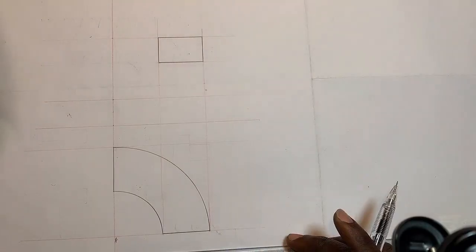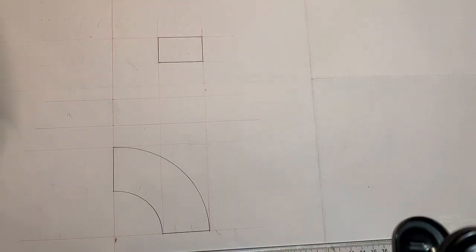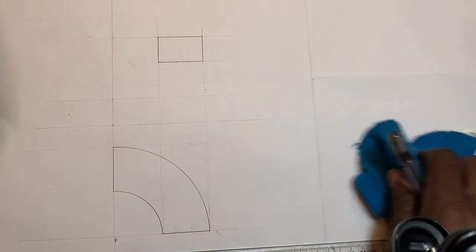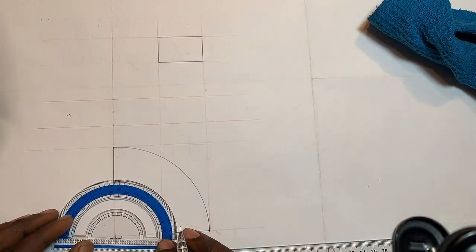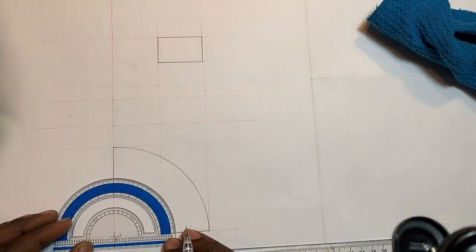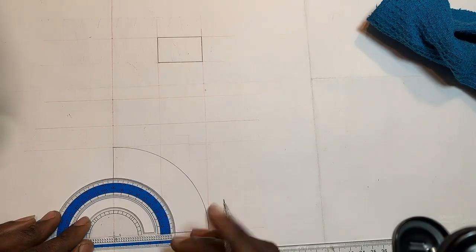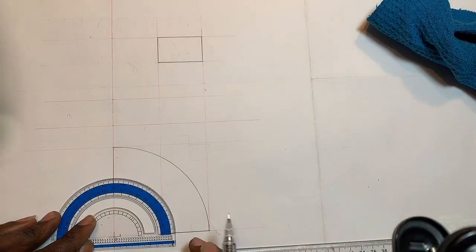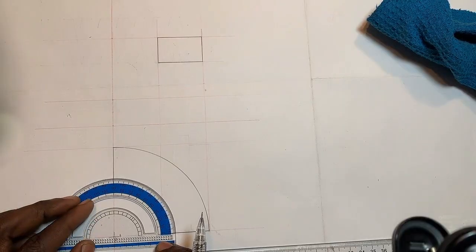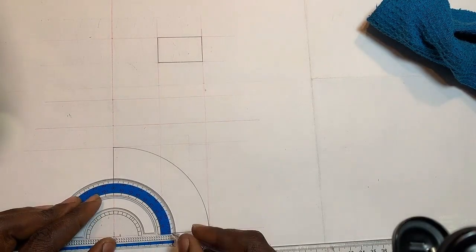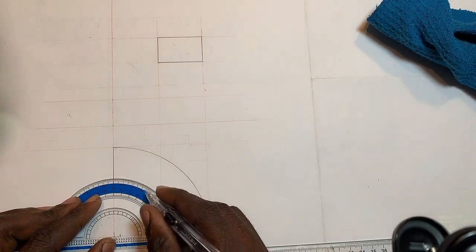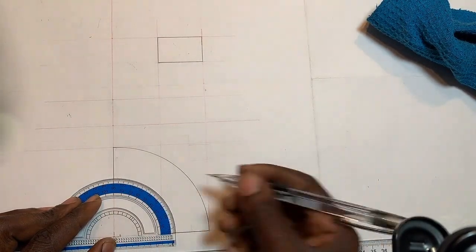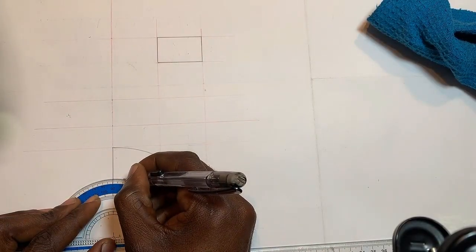I can go back to my top view and have my protractor. Come and place it at this point and mount it, lining with 90 degrees, since it's a vertical line, and with the 0 this side. You get what I'm trying to say? So now I can say 0, 10, 10, 10, up until 90. You understand? So I can even start at 90 and be like 80.